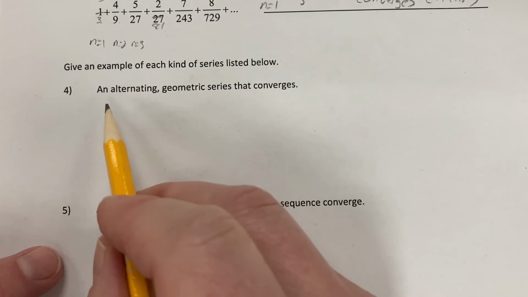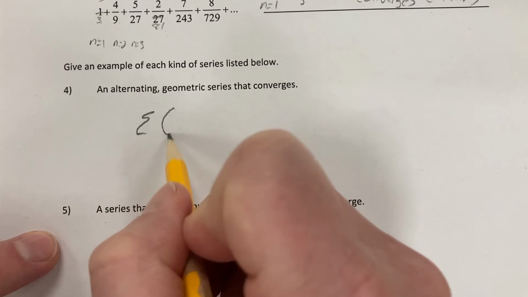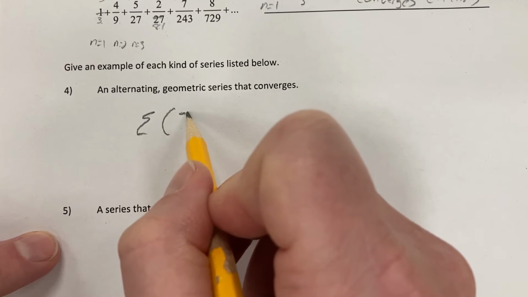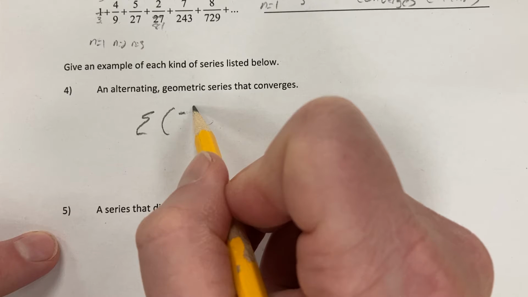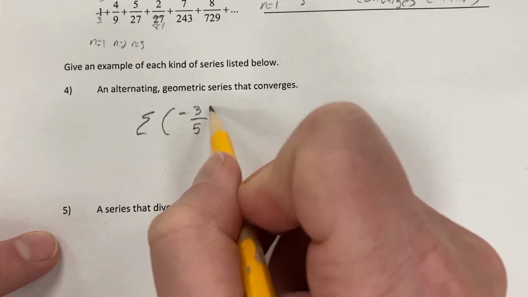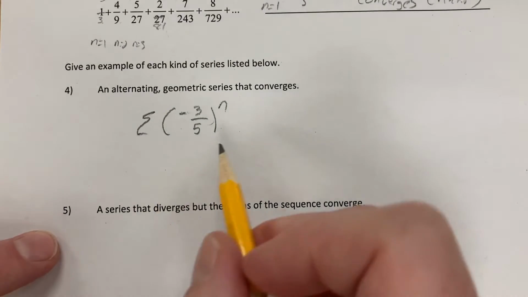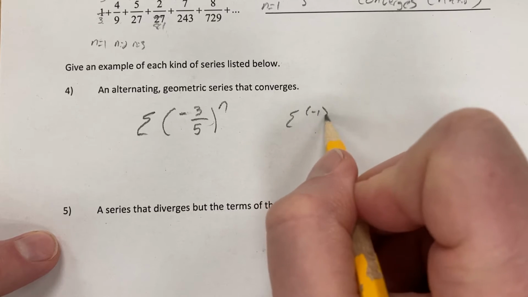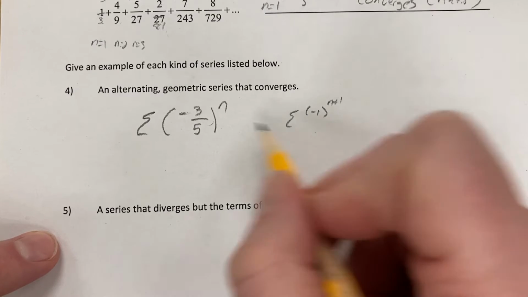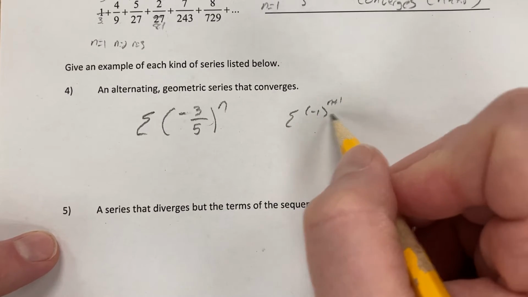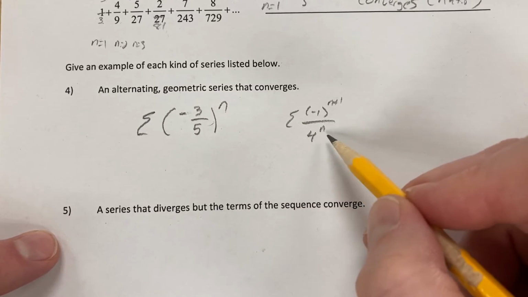Number 4 says, can you give an example of an alternating geometric series that converges? That's easy enough. Just pick something that has a negative in it. You can have the negative outside, or you can have it inside with the geometric. Just make sure your r value is something between -1 and 1. So that right there would alternate and converge. Like I said, if you wanted to, you could let the alternator stand out here. All right, and then make your geometric series be something similar, like 3/5 to the n, or maybe even have it be like this, where now really the ratio is 1/4 to the n.